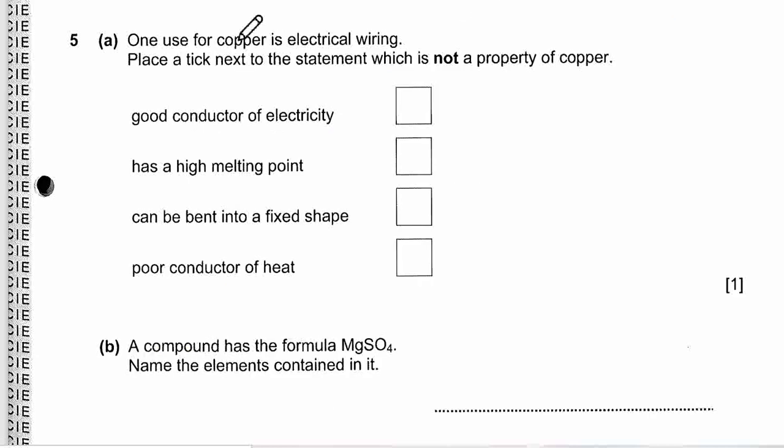Question 5. One use of copper is electrical wiring. Place a tick next to the statement which is not a property of copper. It is a good conductor of electricity. Yes, but we have to answer the one that is not a property. Has a high melting point? Yes. Can be bent into a fixed shape? Yes. Poor conductor of heat? This is not a property. Copper is a good conductor of heat. We have to take this one.